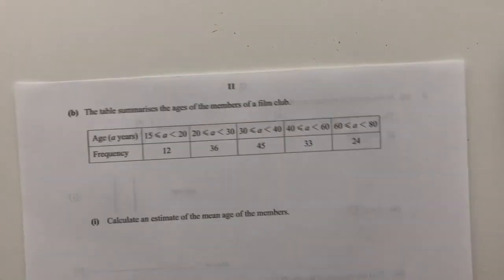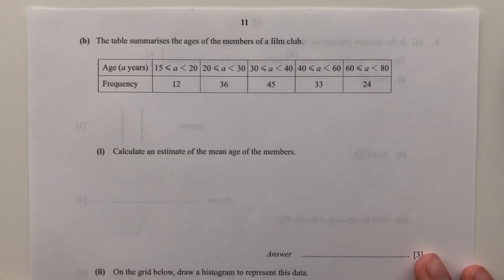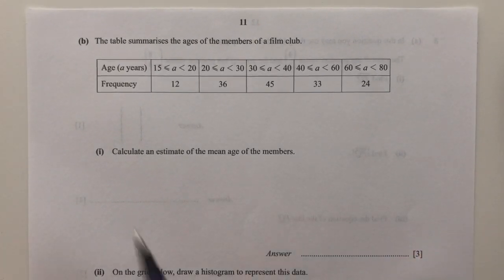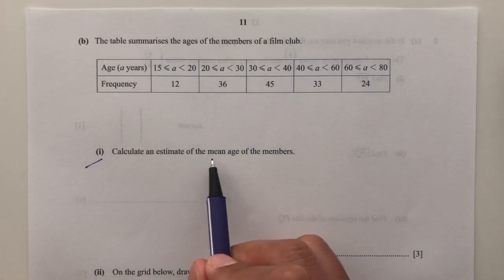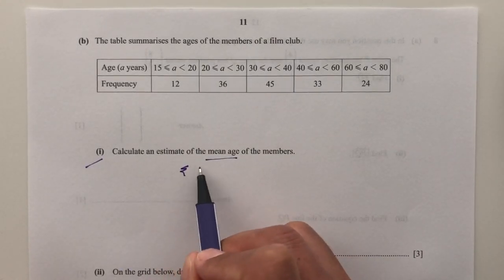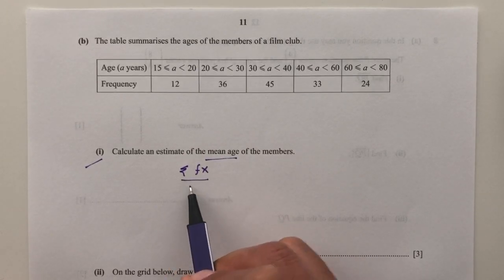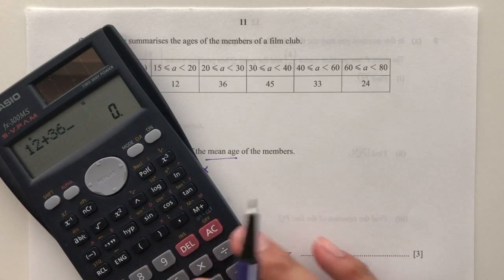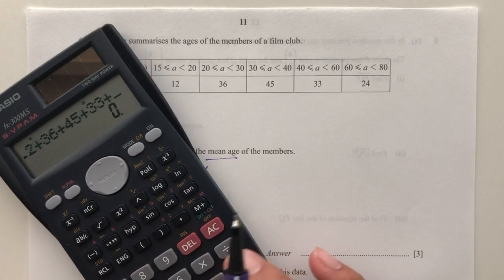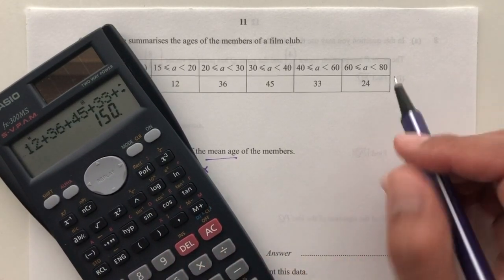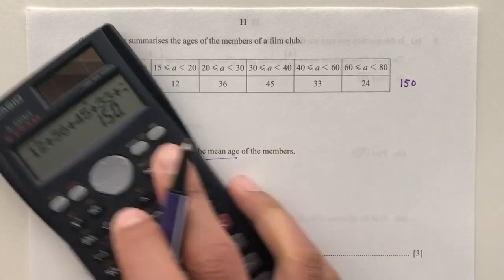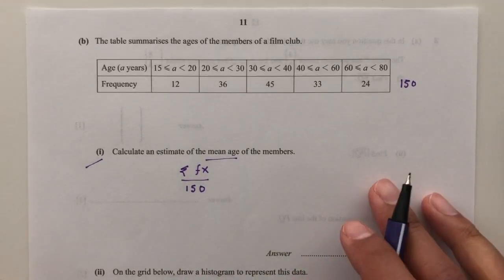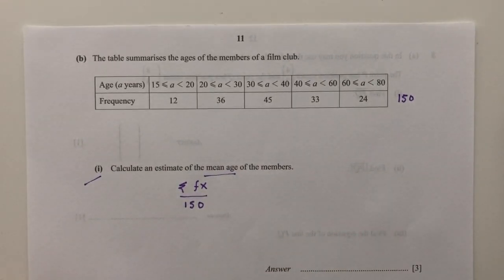Okay, let's move on to part B. It says the table summarizes the ages of the members of a film club. Now part 1, find the estimate for the mean age. So mean age is equal to sum of fx divided by number of people, which is, let's add up people, 12 plus 36 plus 45 plus 33 plus 24. That should be 150. So 150.